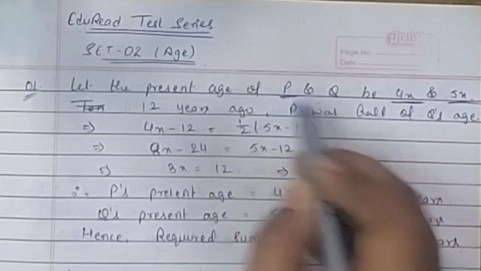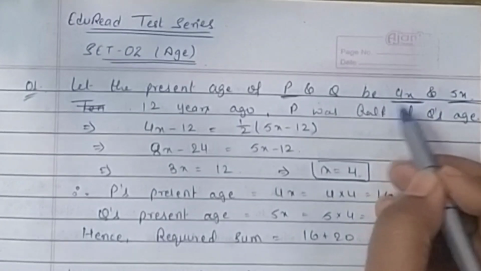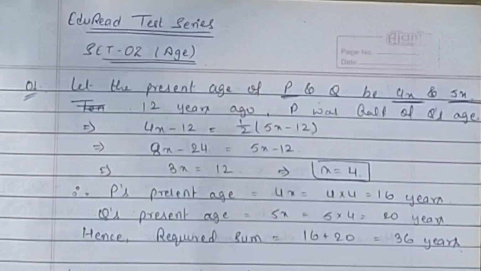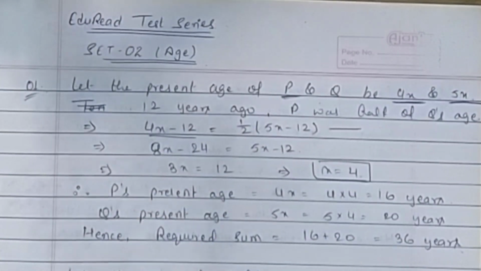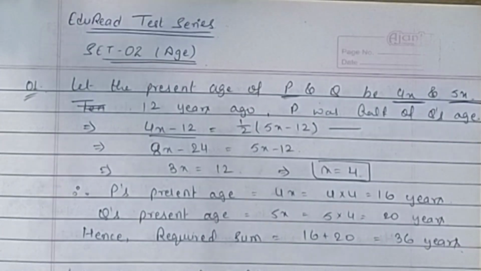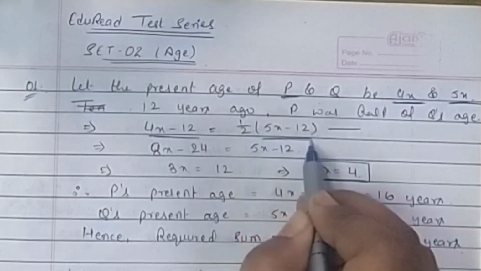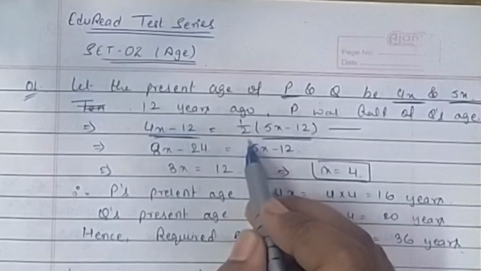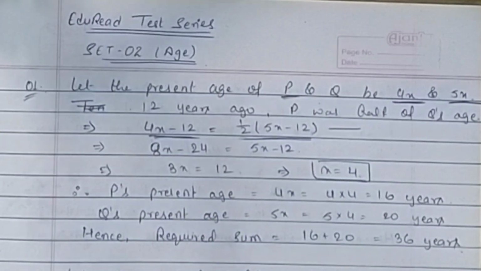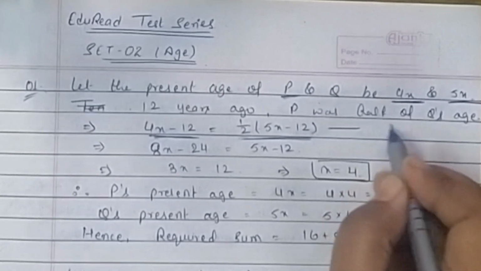We have assumed P's present age to be 4x and Q's present age to be 5x, and accordingly we have formed the equation, which has 4x minus 12, because the first statement is discussing the condition 12 years ago. That's why we have subtracted 12 years from the present age of P, and similarly from the present age of Q also. Now P is half of Q in age, so we have formed this equation.